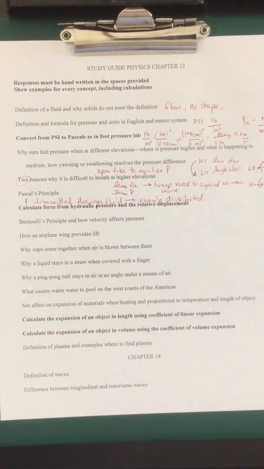So all the particles will be experiencing that same force on the inside of the fluid, and then the toothpaste will shoot out.